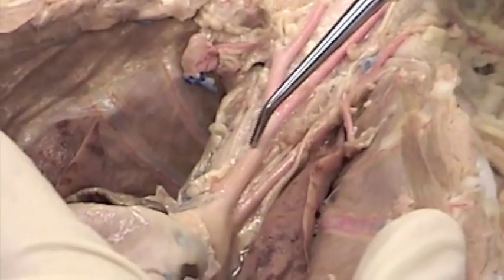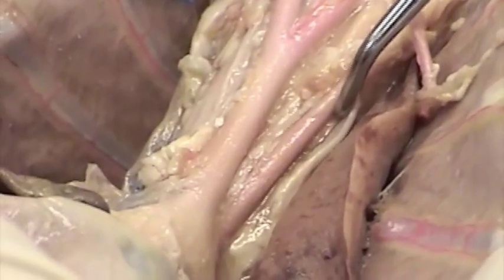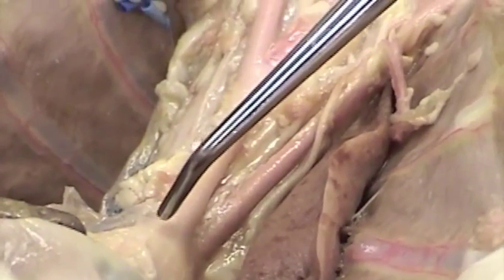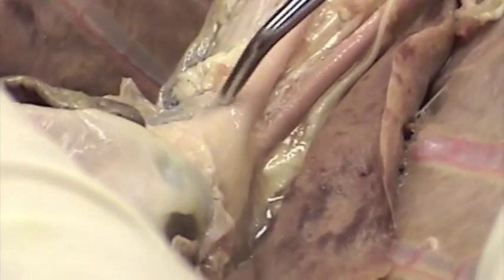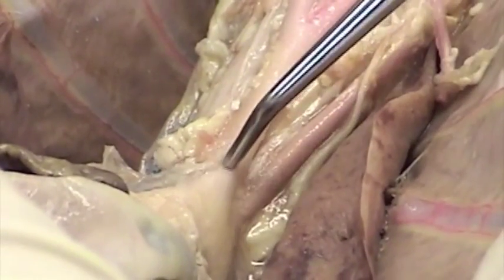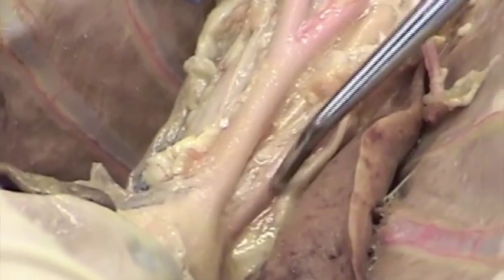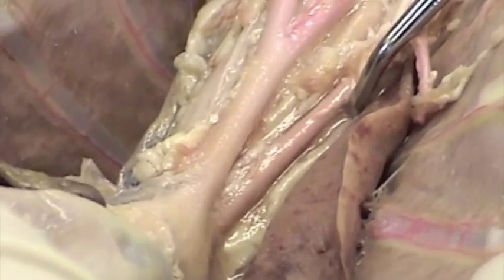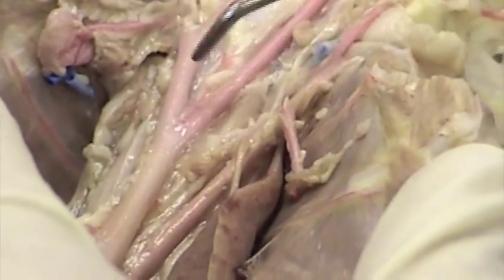Okay, here's the brachiocephalic coming off of the aortic arch, and here is the left subclavian. So in the cat, we find only 2 arteries branching from the aortic arch. Brachiocephalic coming first, and then the left subclavian coming second. Okay, the brachiocephalic comes up and branches.